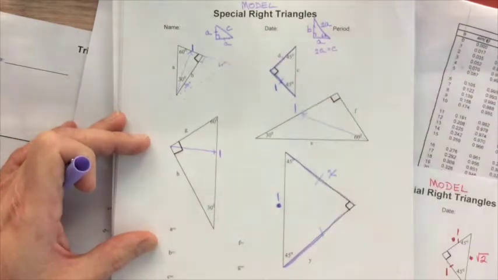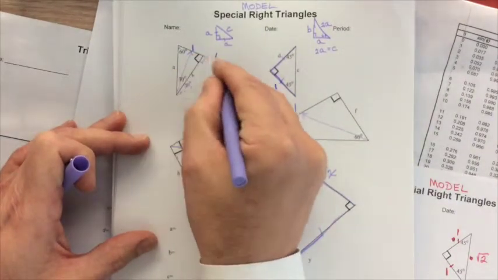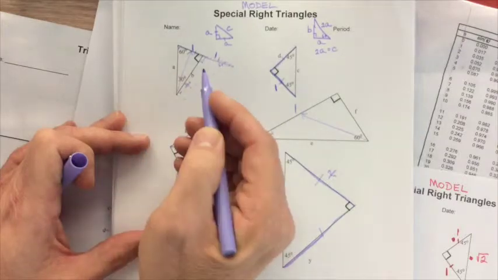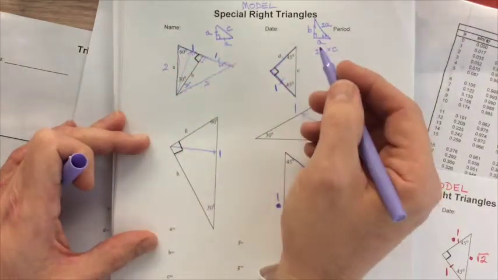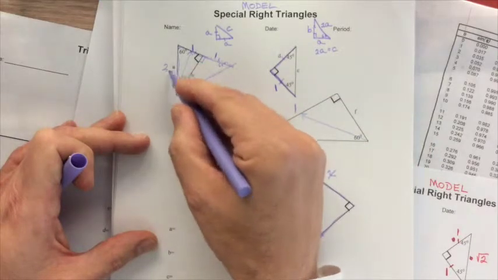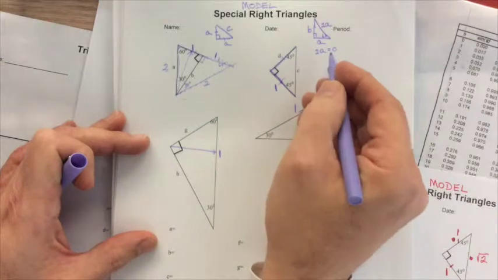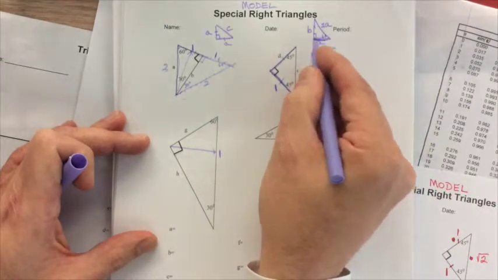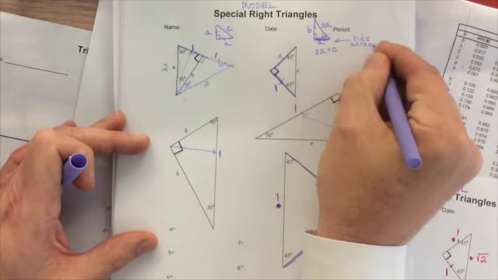If this is an equilateral triangle and it's a reflection, this is also equal to 1. This side is equal to 2, and since it's an equilateral triangle, these sides are equal to 2. So the hypotenuse is going to be twice as big as the side across from the 30-degree angle. 2a is equal to c, where a is the side across from the 30-degree angle.